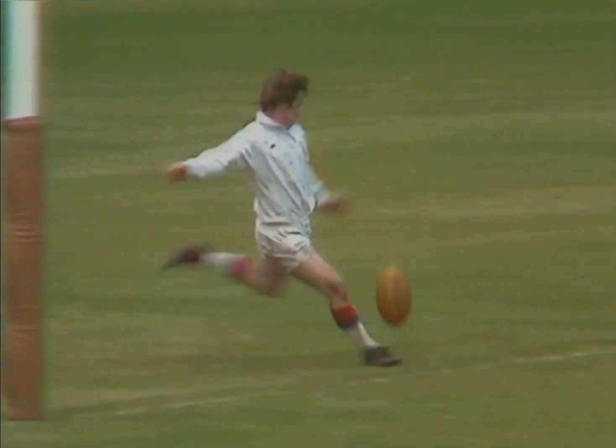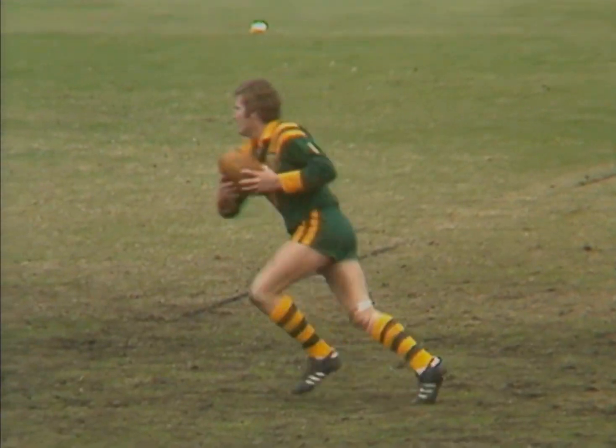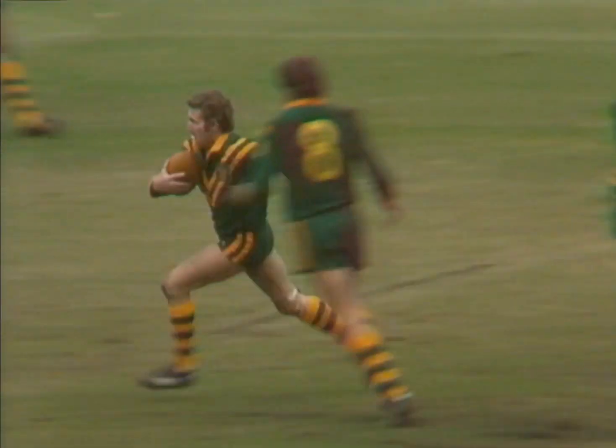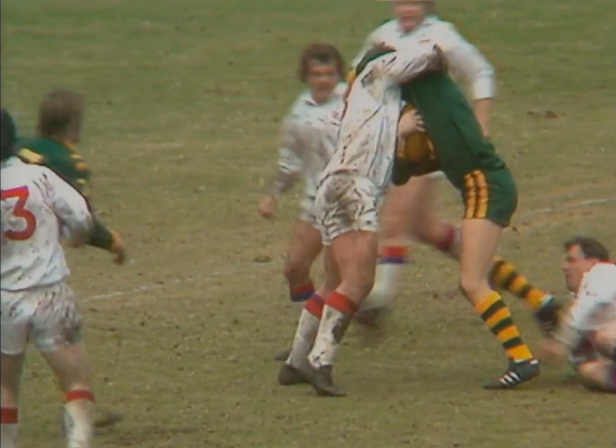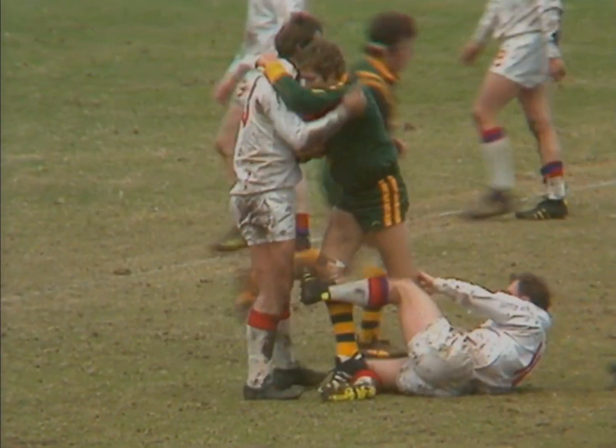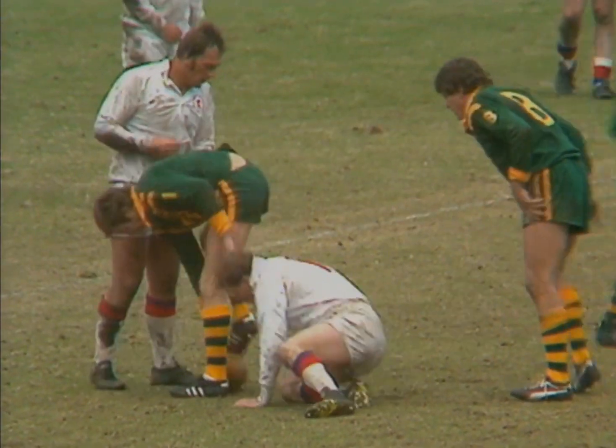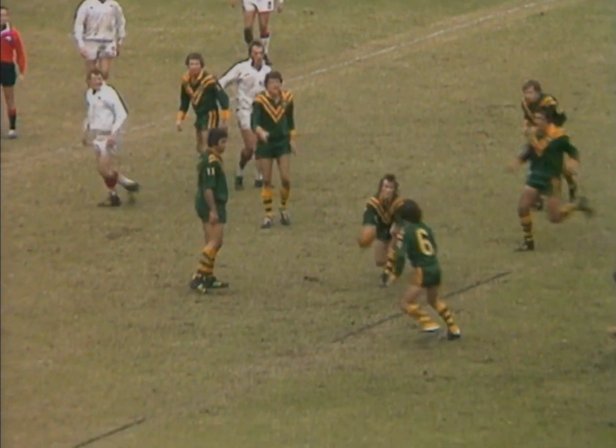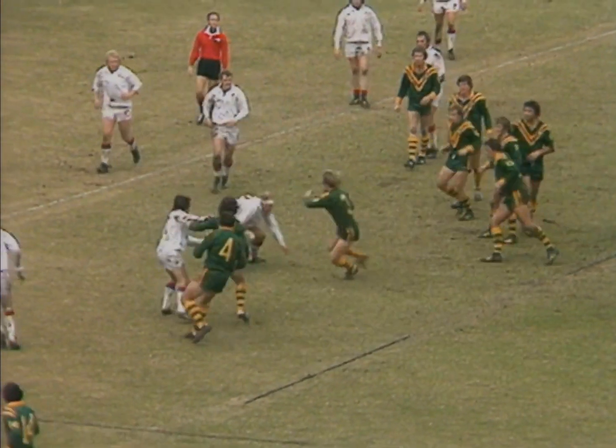Now it's Millward taking the drop out. Langlands. That was a long kick by Millward. Langlands back towards the quarter line. Caught by the two prop forwards, Morgan and Kuhlman. Pick up now for Australia. Fulton.